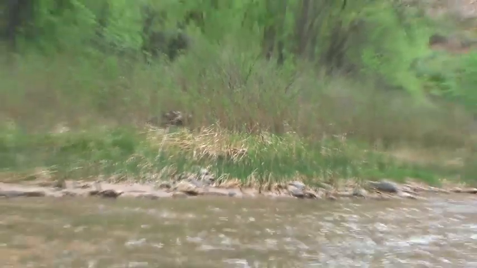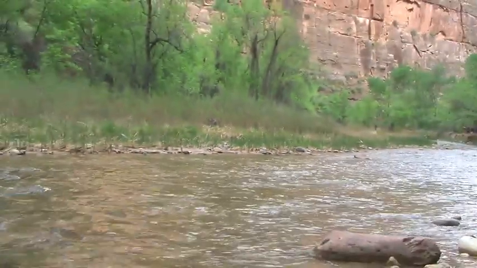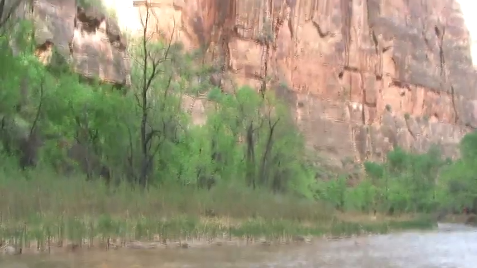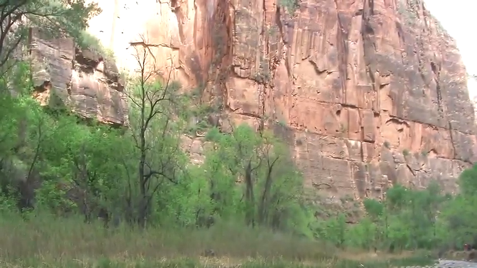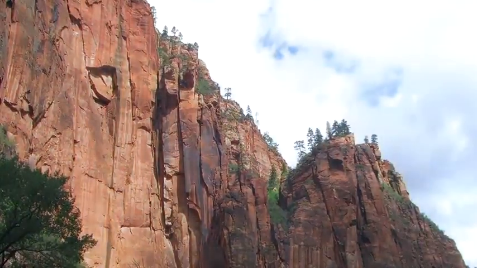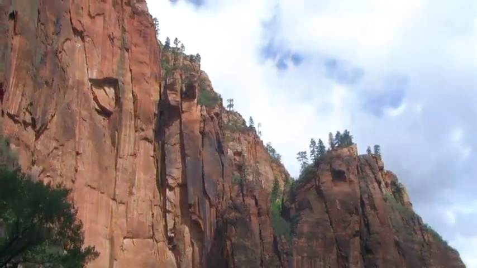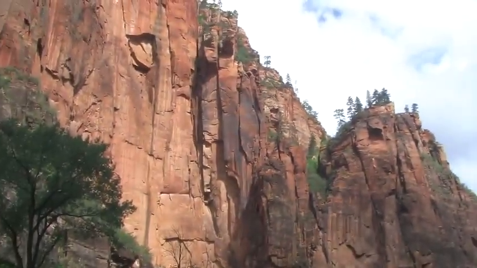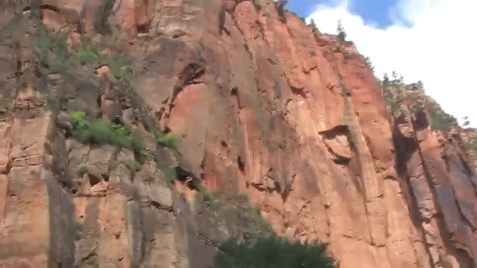And you can also imagine how the people have lived here. 2,000 years, sustaining, much longer than the other cliff dwellings that we saw earlier in the film. These are much further.